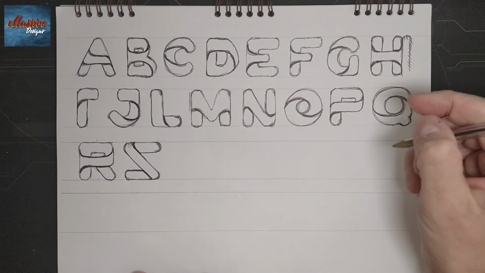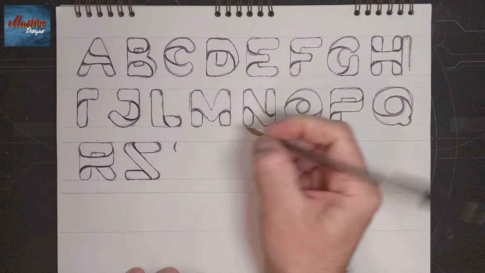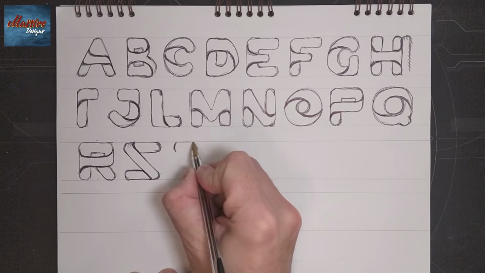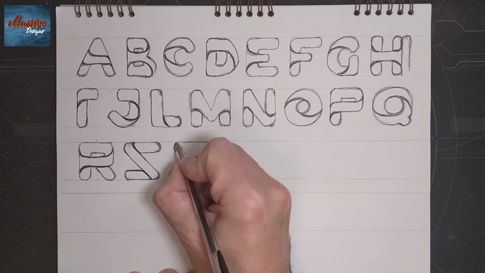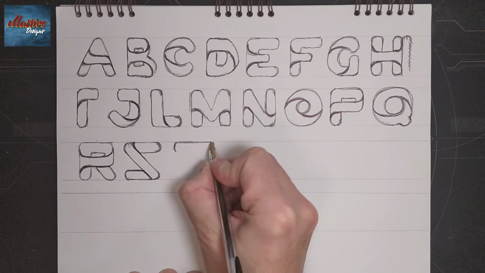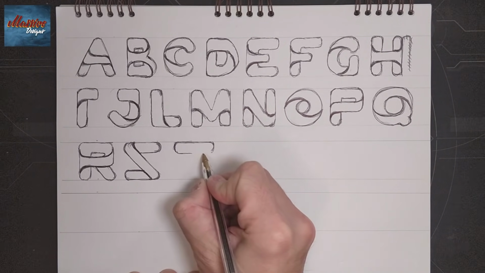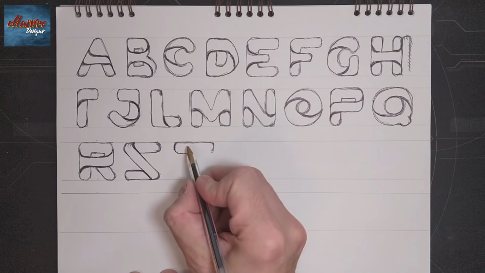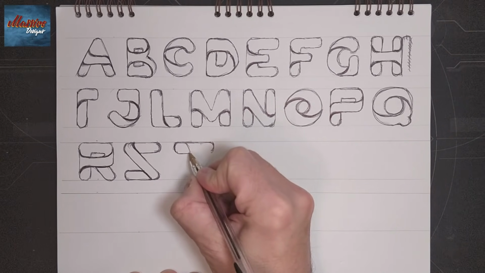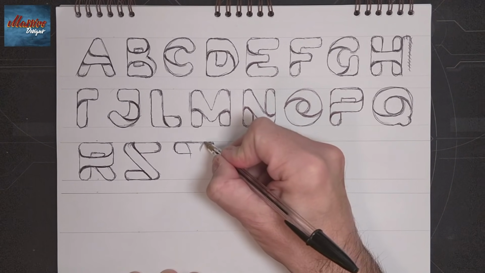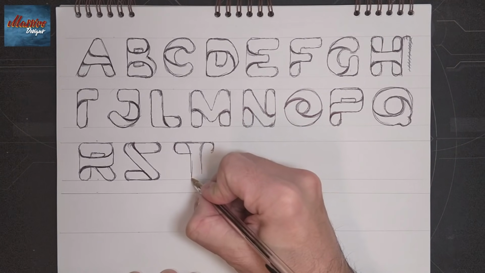Okay, now for the T. Okay, we eyeball the distance as always. Don't forget we are drawing, it doesn't really matter. So the T, let's say one comes from here, the flap comes from here and here. So we do something like this. Okay.